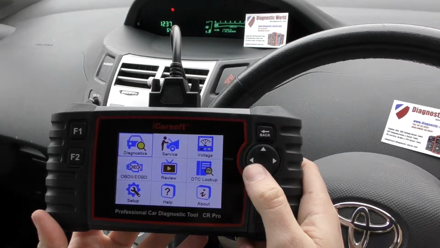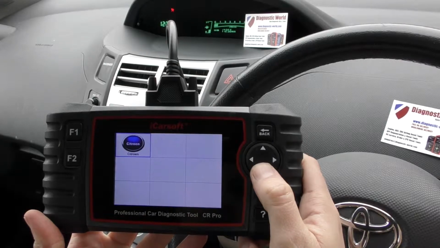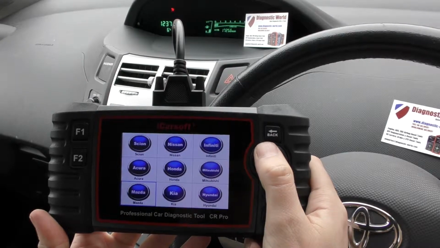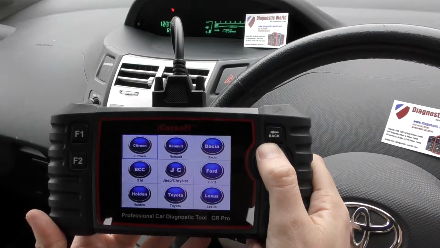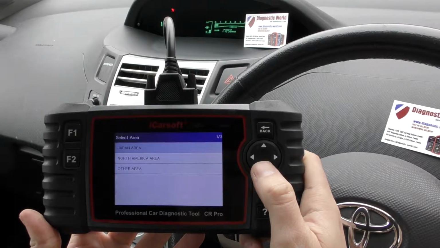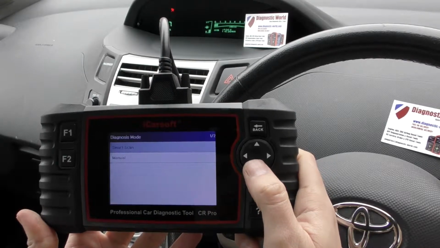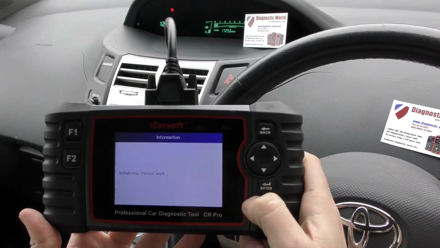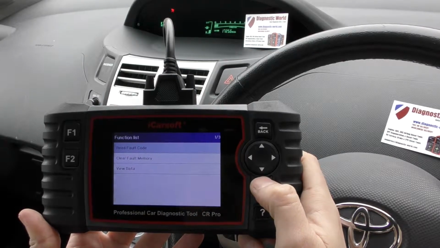So from the main menu here, we're going to click on to Diagnostics. We're going to click on to Toyota. We'll find our vehicle, which is Toyota's generally right at the bottom. No, it's not. Unless I've gone way past it. Oh, there it is. Toyota. Other area, because we're not in Japan and we're not in North America, but obviously if you are in those locations, that's what you'd select. Click on to manual, click on to SRS airbag, and then we'll click into read fault code.